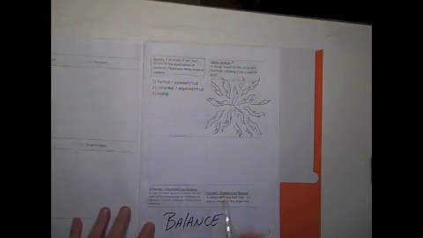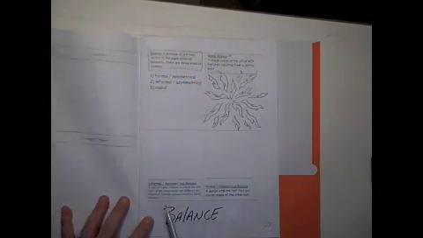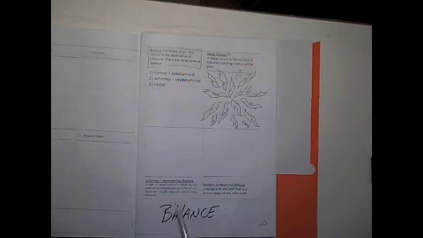Okay, the next one is informal asymmetrical balance. It's a type of visual balance in which the two sides of the composition are different yet balanced, visually balanced without being identical. Informal balance, for the most part, is way more interesting than formal balance.